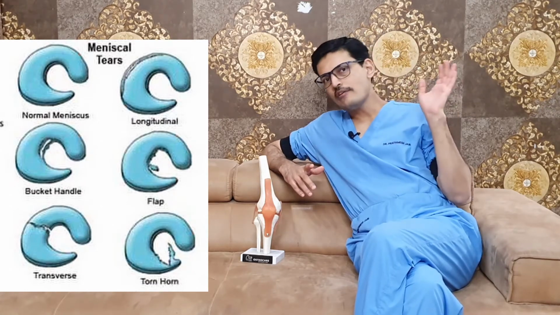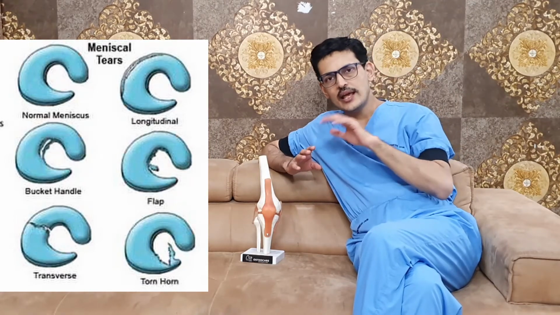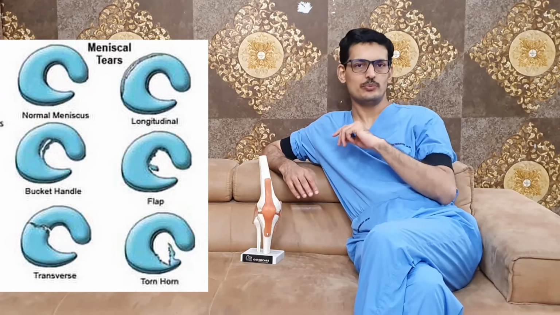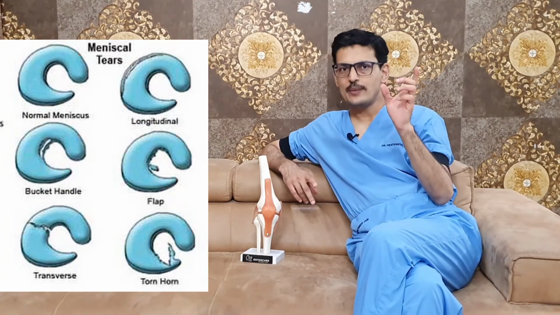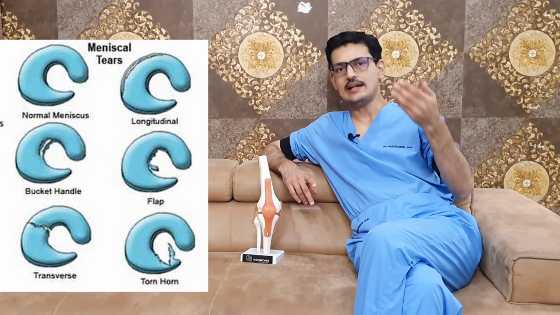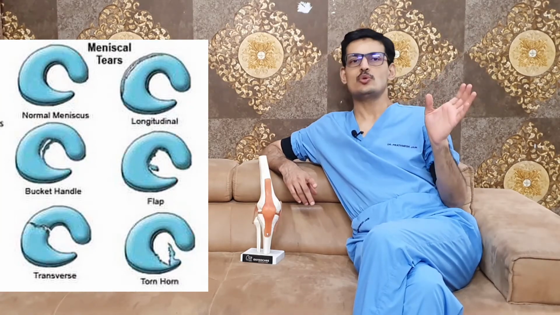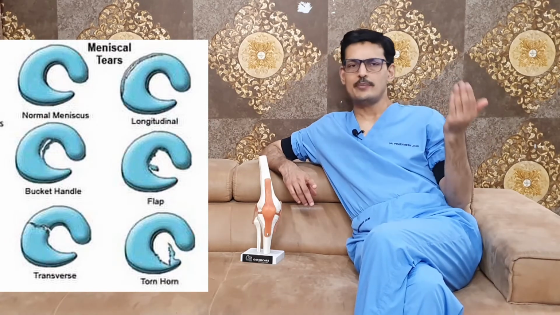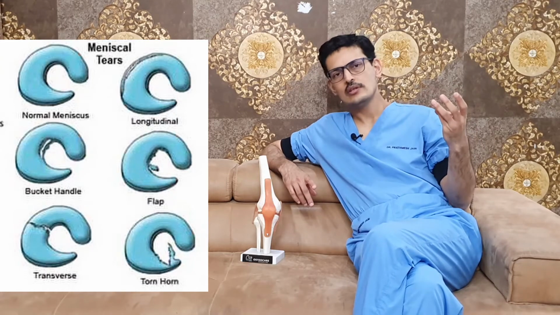Now if you have a meniscus injury or a meniscus tear, you have got 3 treatment options with you. First treatment option is a treatment of physiotherapy and medications and continuing like that. That is the first option. This you can do under the supervision of any physiotherapist or any orthopedic surgeon. They can prescribe you some tablets and they can prescribe you some exercises and you can continue with that.